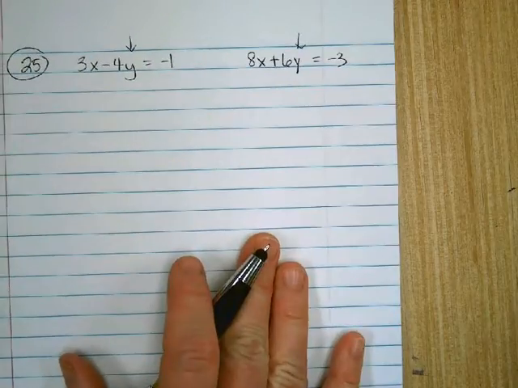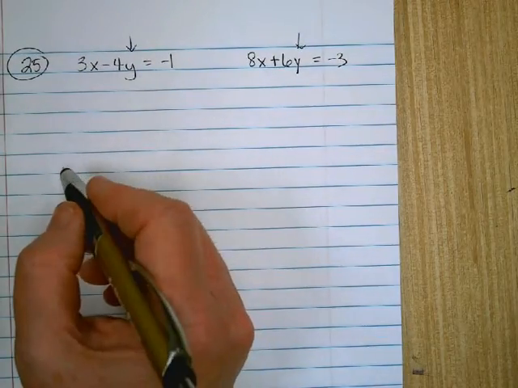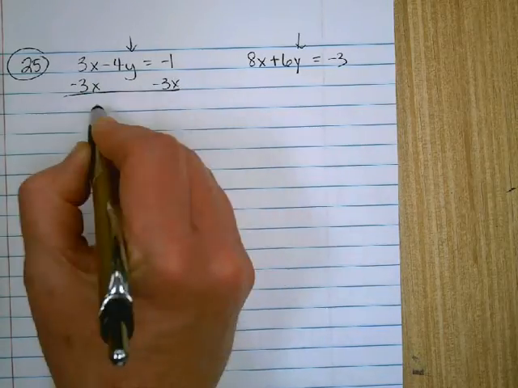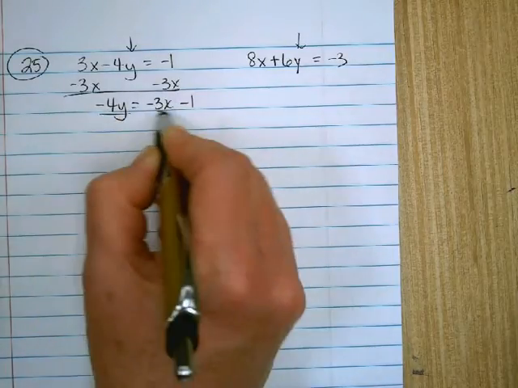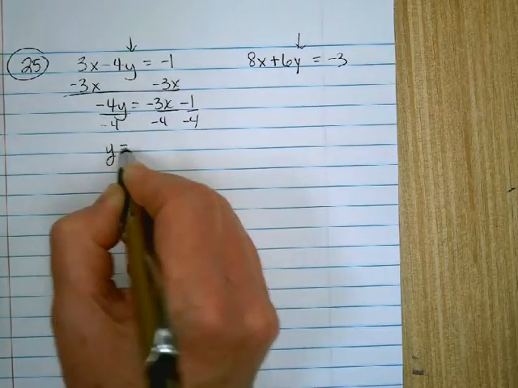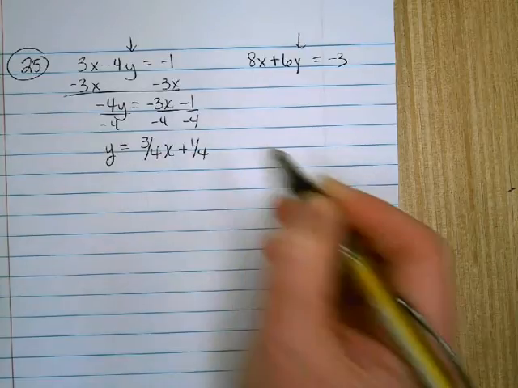So Austin, help me do this. How do you solve this one for y? Move 3x to the other side. Okay. So y is 3/4 x plus 1/4. Okay, help me do the next one.